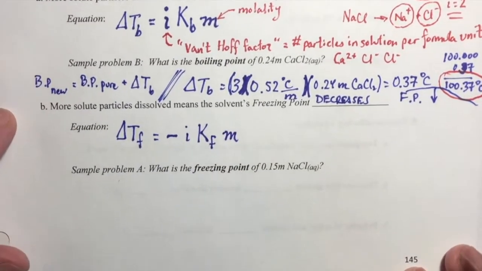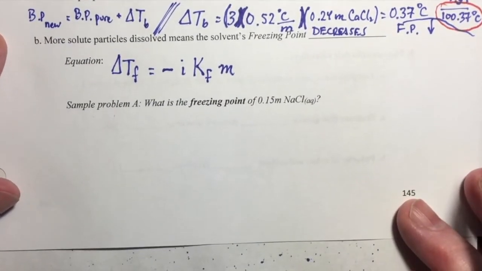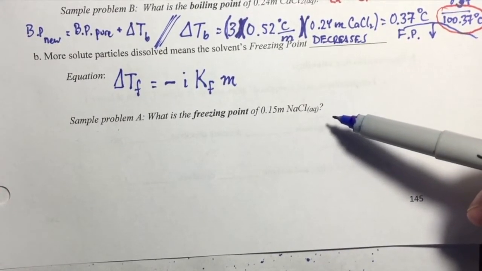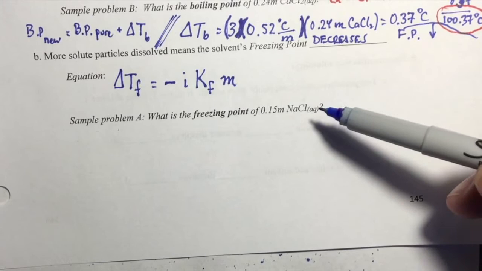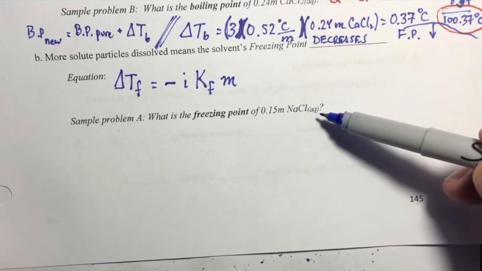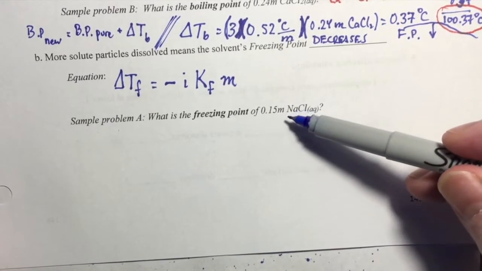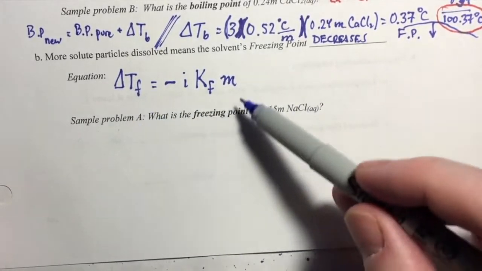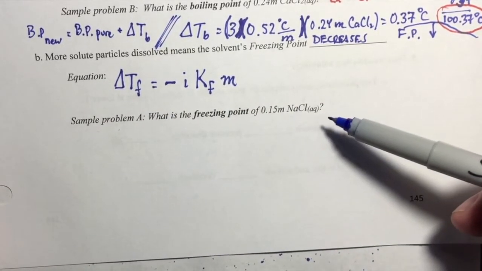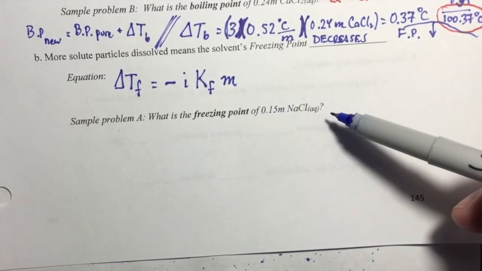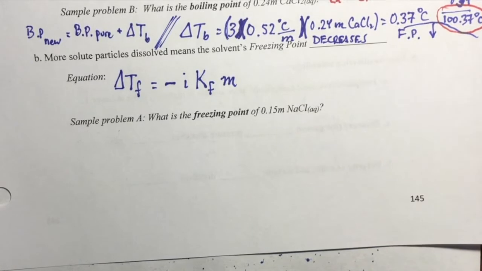So with that in mind, and without any more coaching at this point, I'll ask you to solve this freezing point depression problem. What is the new freezing point of a solution of sodium chloride in water that has that concentration, 0.15 molal? So give it a shot. You've got the equation here. You know how to plug those values in. Pause the video now, see if you can finish that, and when you're done, resume the video and I'll work through it.